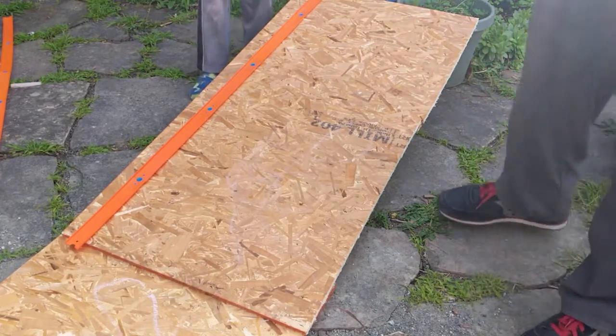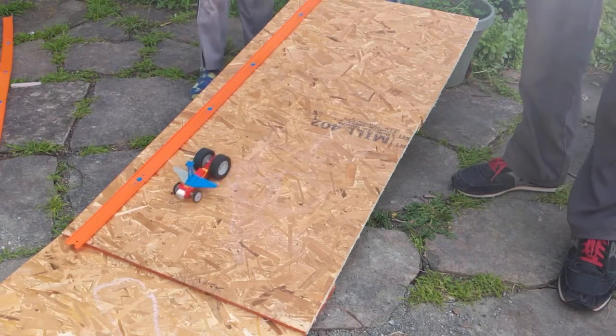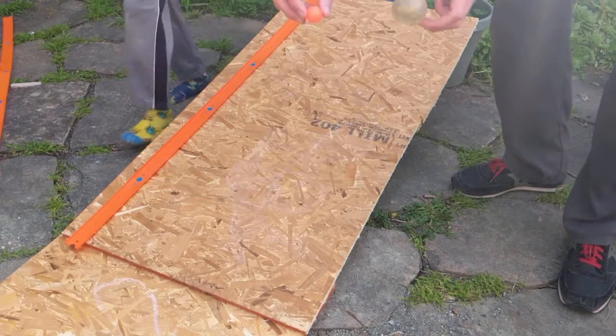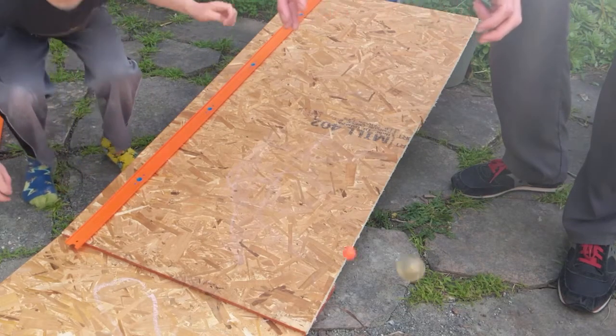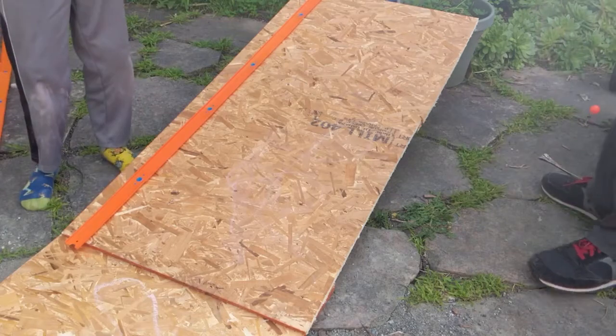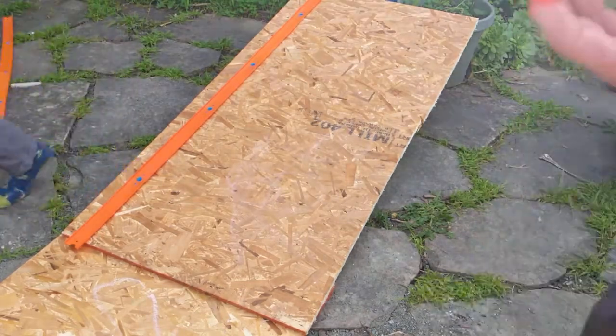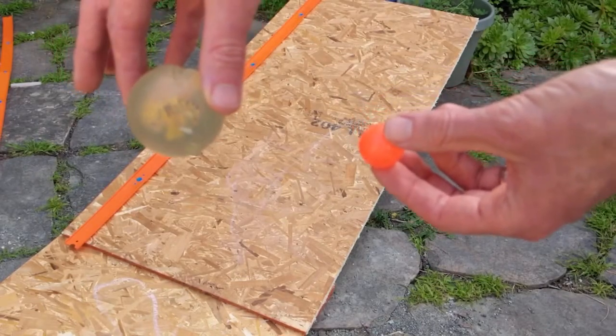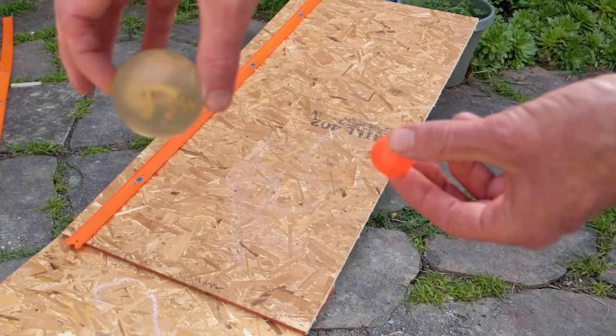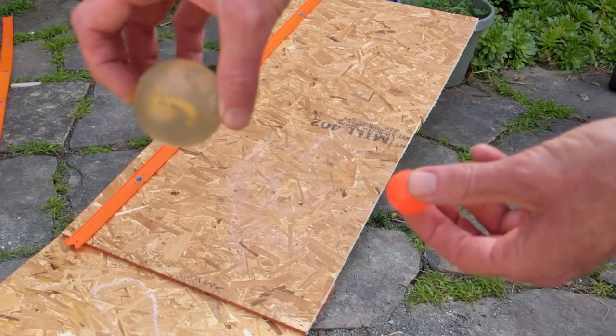So let's scooch over here and ready. 3, 2, 1, go. Okay. That looked like the orange ball was... Well, what we really want to know is that it doesn't really matter what the mass is. These two balls have different mass, and they both reach the ground at the same time.